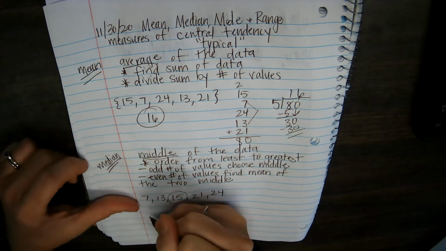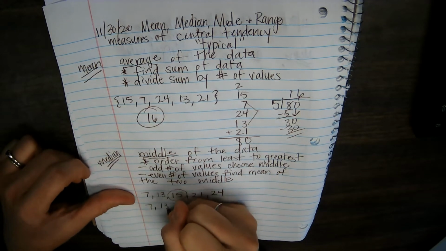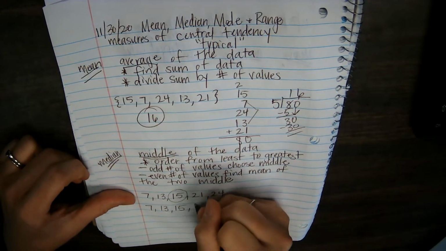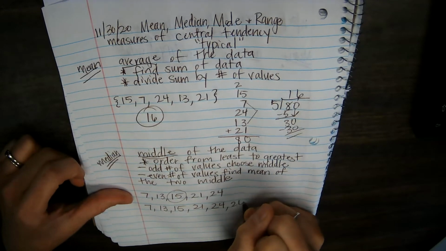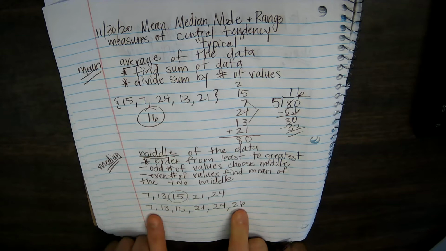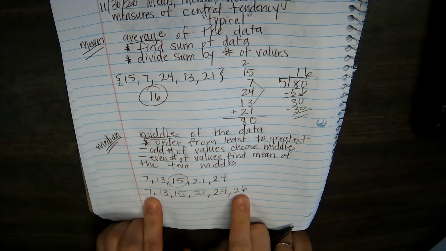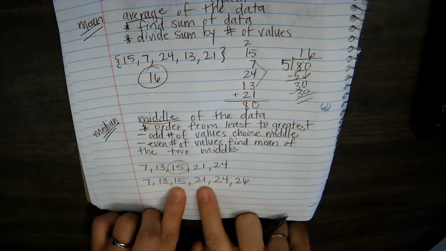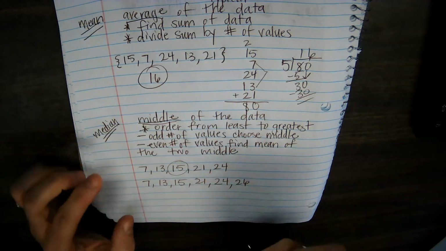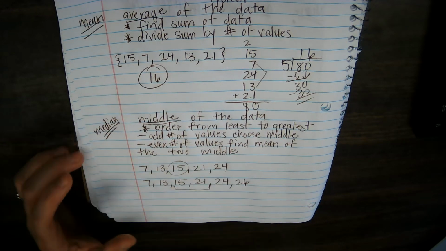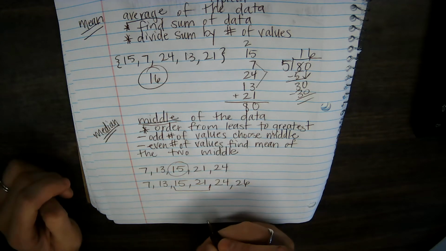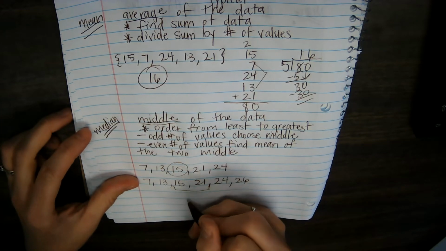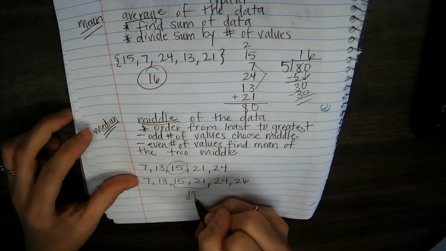However, if I were to have a data set that was very similar, but with one more data value, let's pick 26, then I have an even number. So I have 2 of them in the middle. So I have to find the mean of those 2 numbers to find the median of this set. So I would say 15 and 21, right?